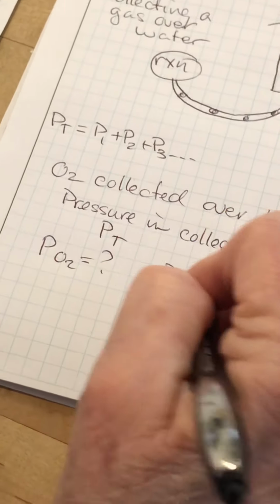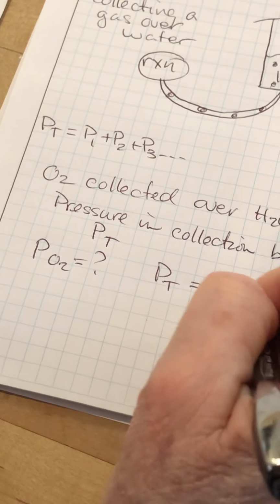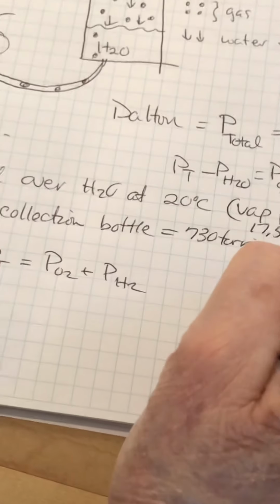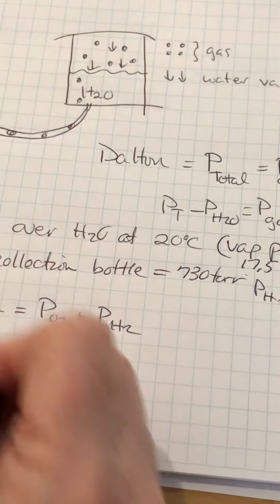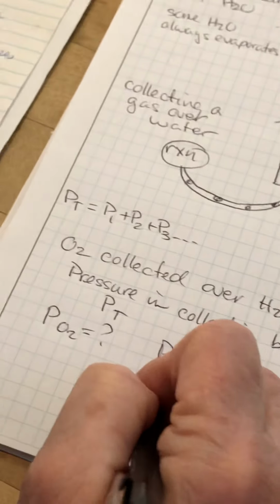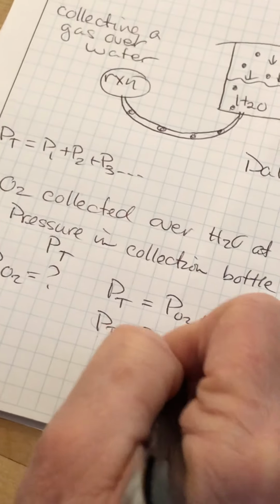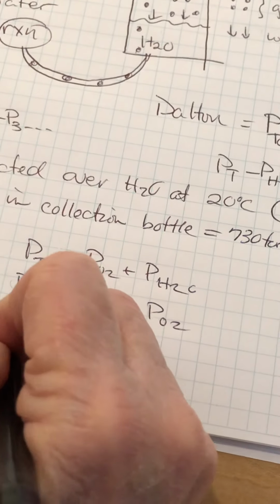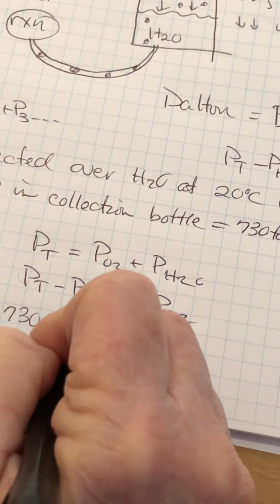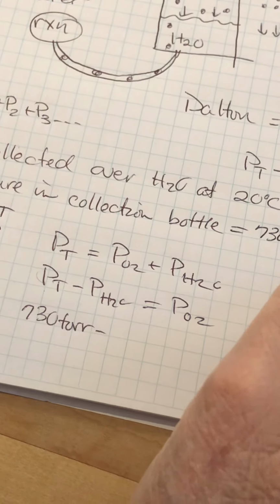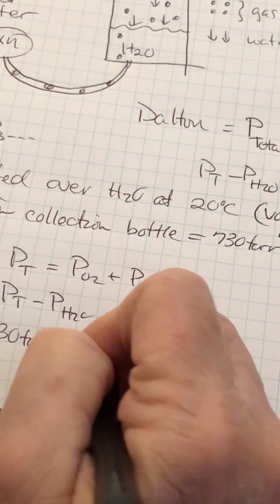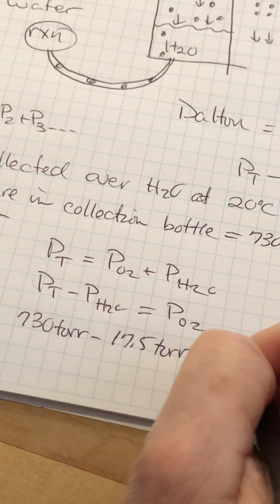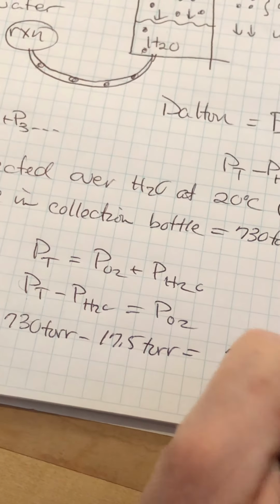So I have P total equals P oxygen plus P water. That's given to me. This is P water right here. P total is given to me. So P total minus P water equals the pressure of oxygen. P total is 730 torr. Pressure of water is 17.5 torr. And if I subtract those two, I get 712.5 torr.